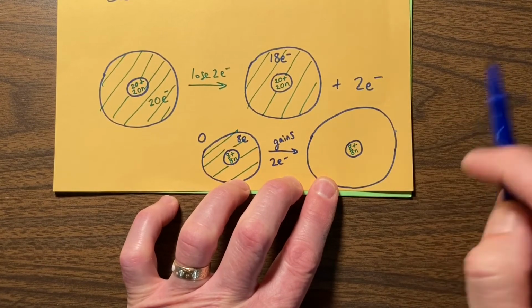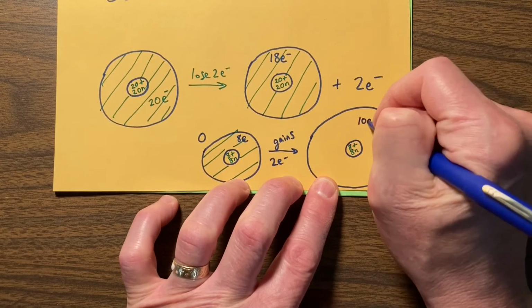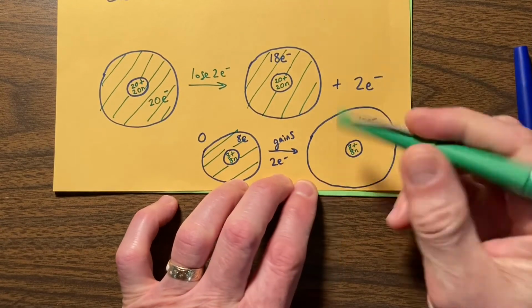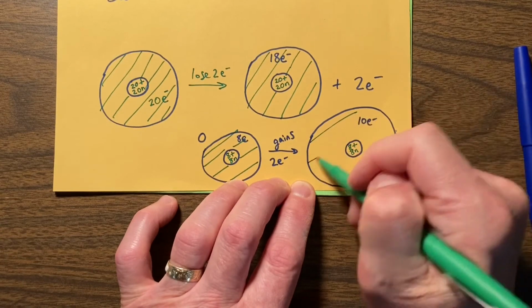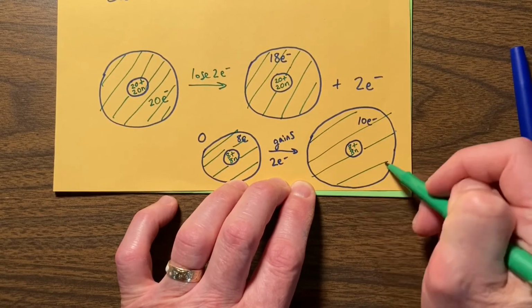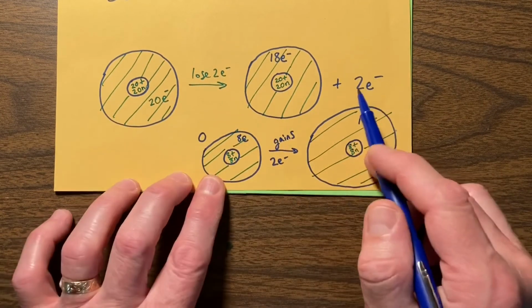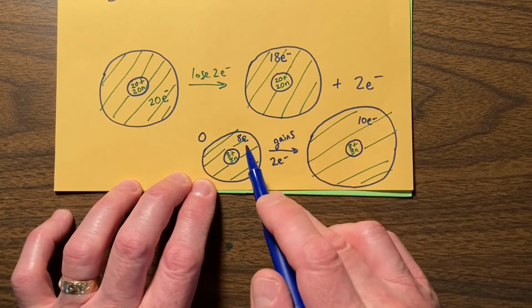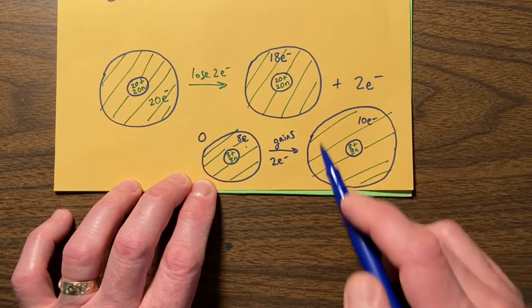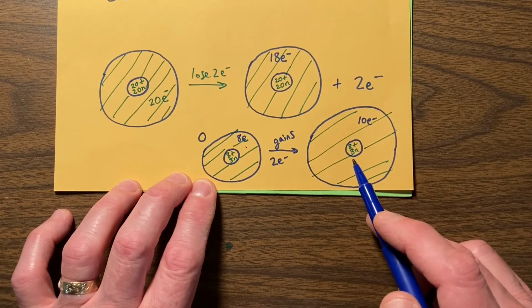But now it has 10 electrons orbiting in that cloud of electrons. So all that's happened is calcium has lost 2 electrons. They're picked up by oxygen, and oxygen becomes a -2 charge.